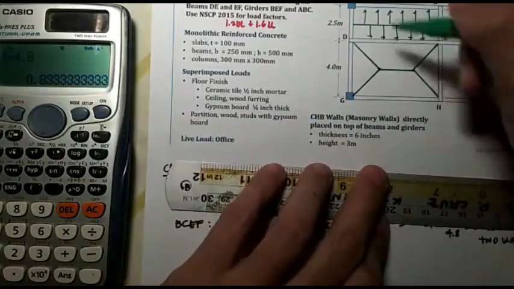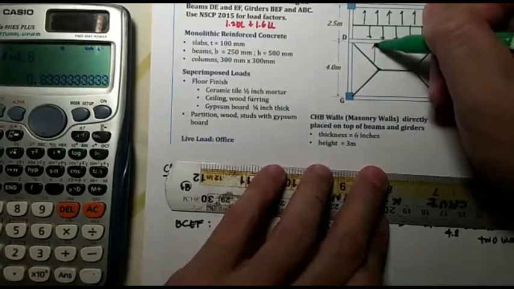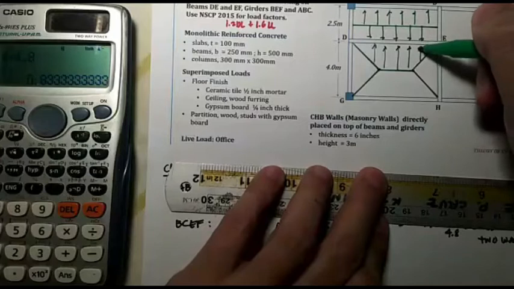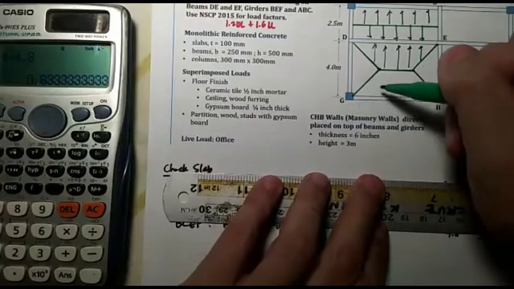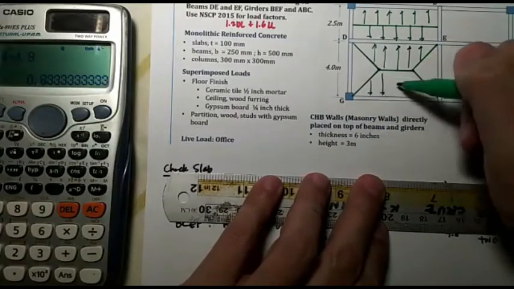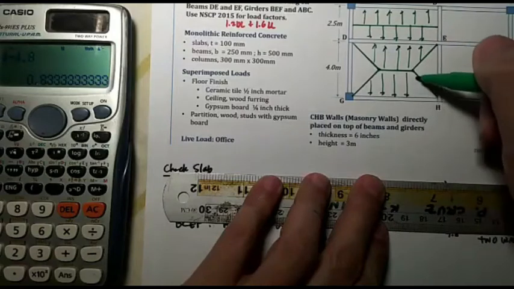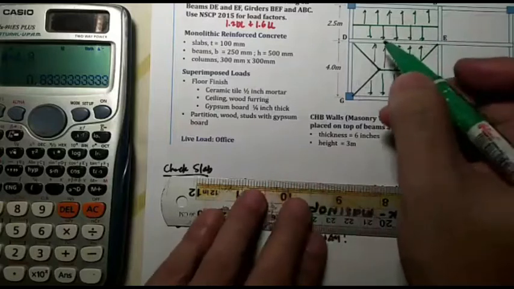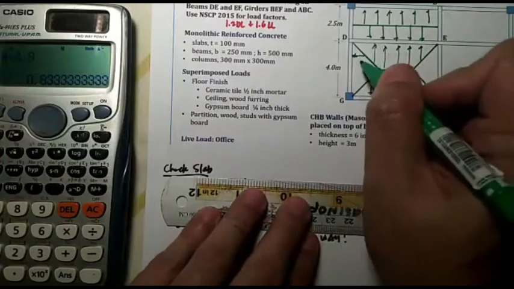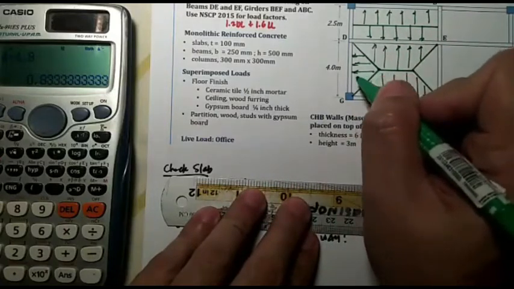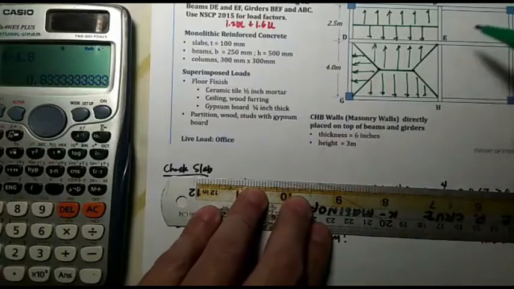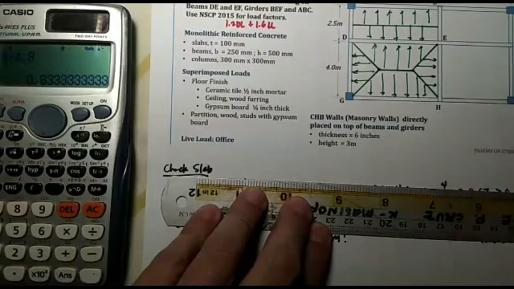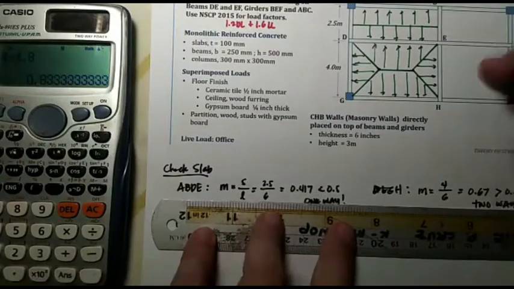So meaning to say, for this beam DE, di ba rin meron siyang trapezoidal load. Yan yung load or yung tributary area for DE. For GH, you will have this trapezoidal tributary area also. While for beam DG, meron siyang triangular lang. Triangular tributary area. And likewise for EH, meron siyang triangular tributary area. So same thing din dun sa dalawang slab.